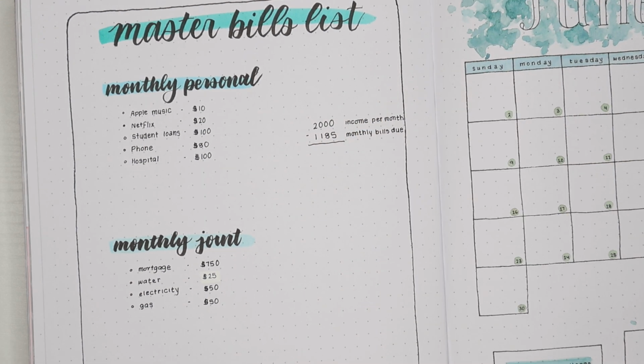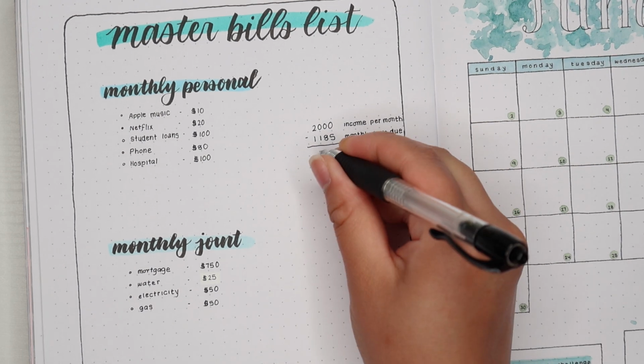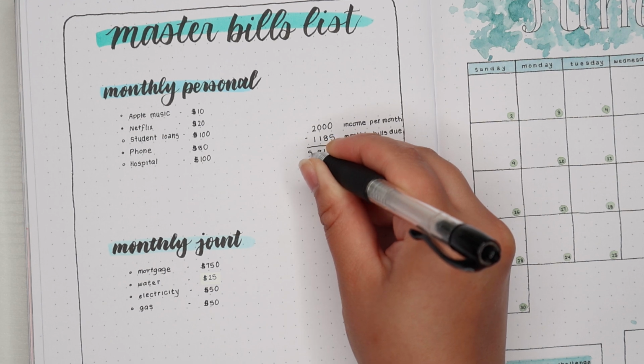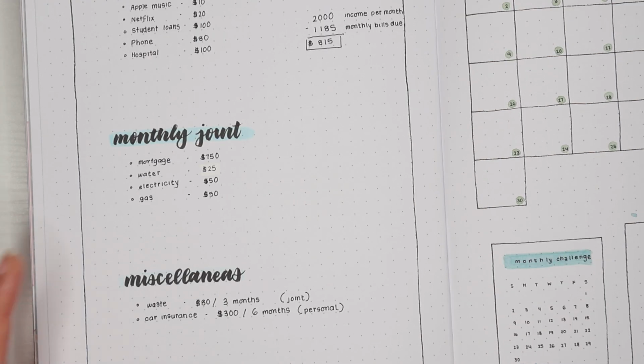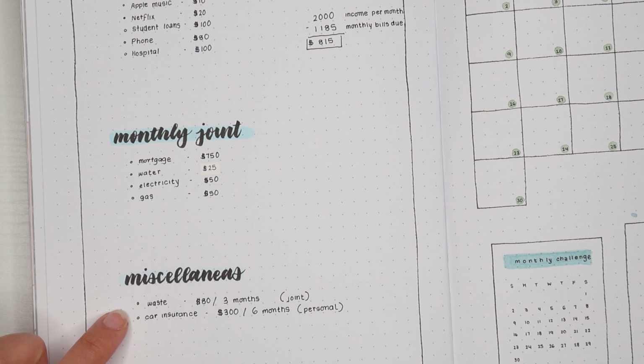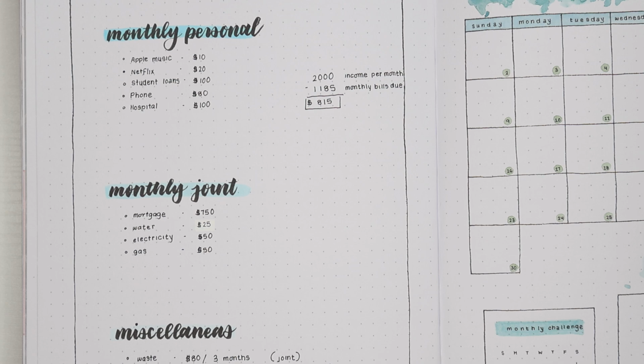So with that, I'll go ahead and subtract the 1185 from the 2000, and that will leave me $815 every month to save. Also use some for groceries, for disposable income. But with that being said, you also want to keep in mind the bills that are not monthly. It's important to just keep that in mind, basically what you have left to either save or use as disposable income. Ideally, in a perfect world, you'd want to be able to save that, but obviously things come up.